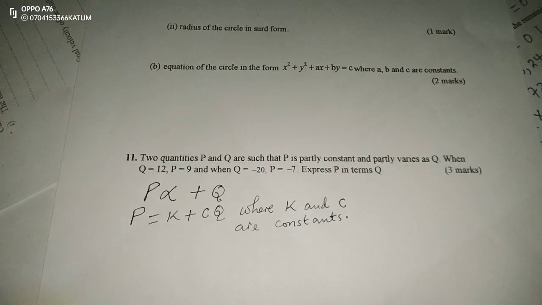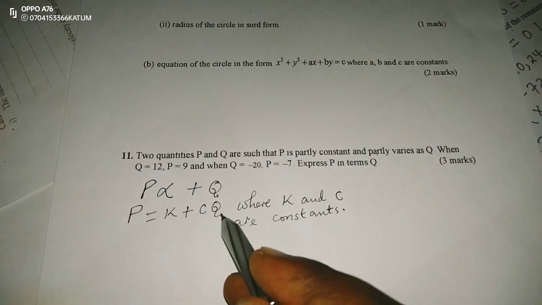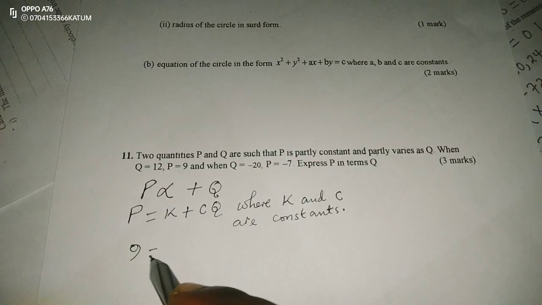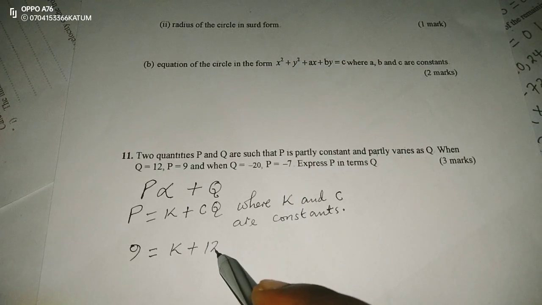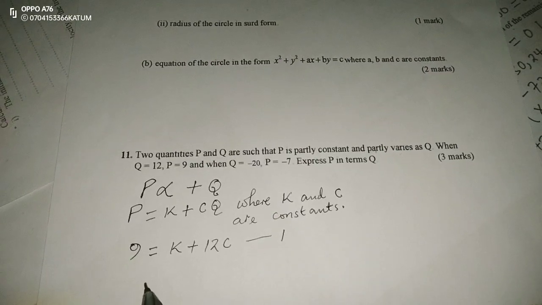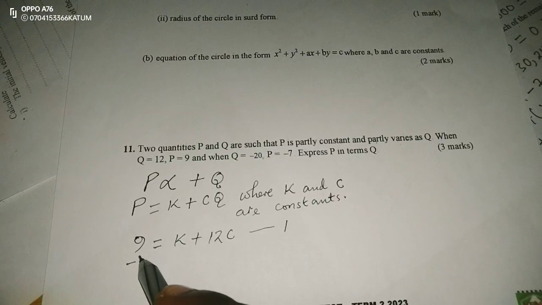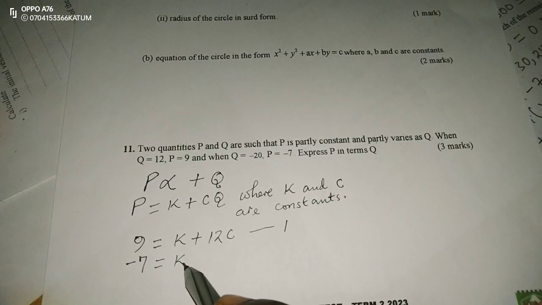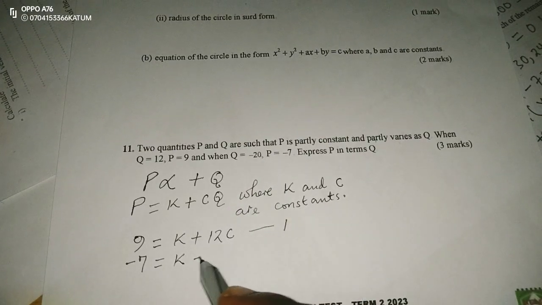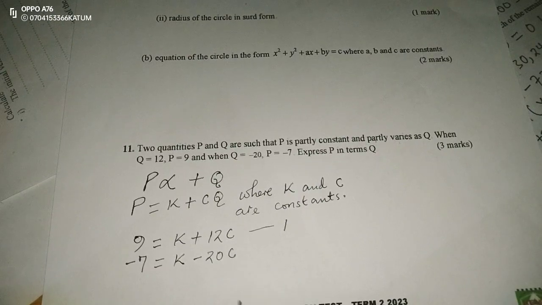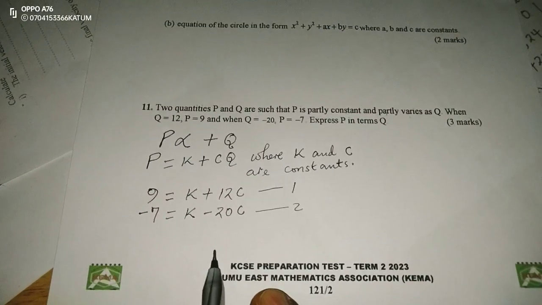Now we can use the conditions given here. When Q is 12, P equals 9. Therefore, in this equation we can say 9 is equal to K plus C multiplied by 12, so K plus 12C. This is one equation. And also, when Q equals negative 20, P is negative 7. So negative 7 is equivalent to K plus negative 20 multiplied by C, so K minus 20C. Therefore, this is the second in the pair of simultaneous equations.